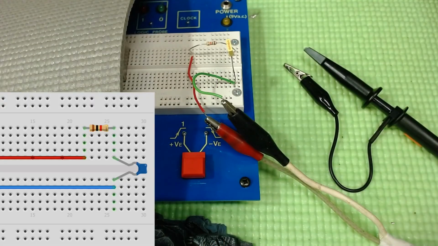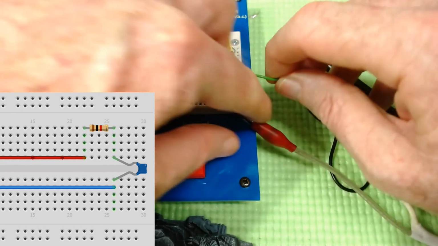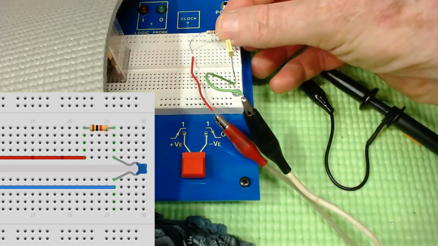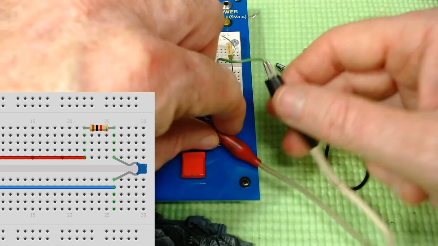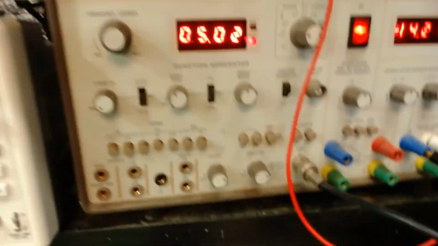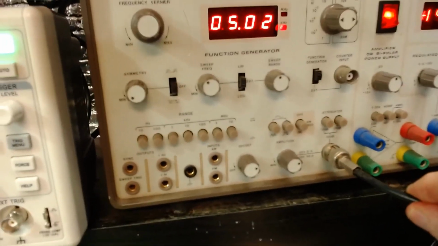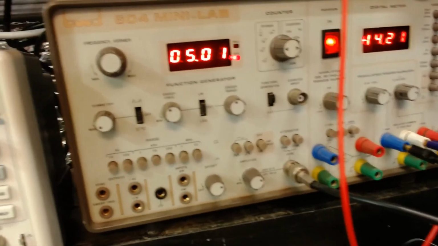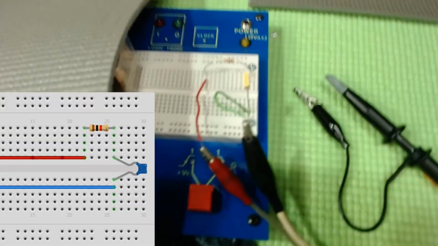Okay, so just ignore what I've got on the left hand side here. I've just got the circuit here, which was a 1k resistor and a 100 nanofarad capacitor. They are connected up to the signal generator. The signal generator is up here, and there's the output of the signal generator there. I've set it up to about 5 kilohertz, and hopefully I've already got it set to 5 volts peak. Okay, so that's the circuit.